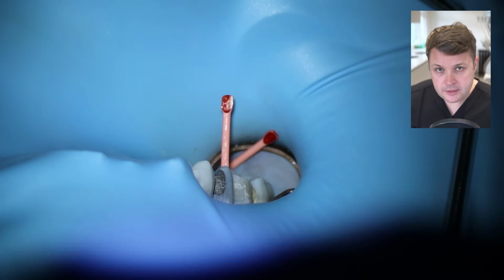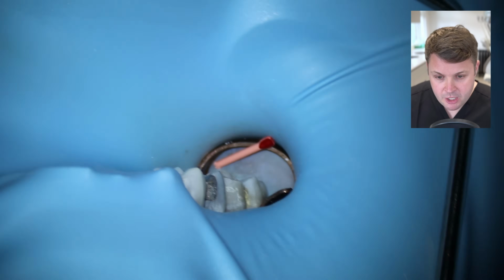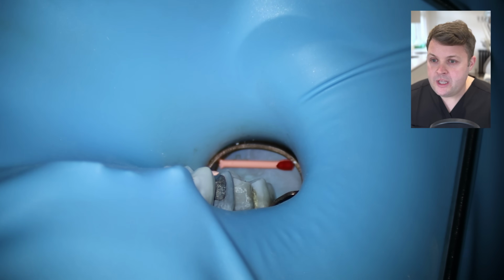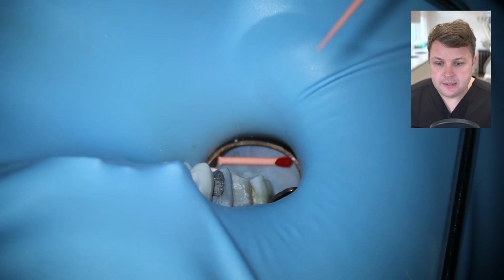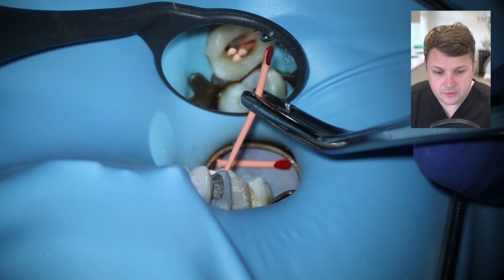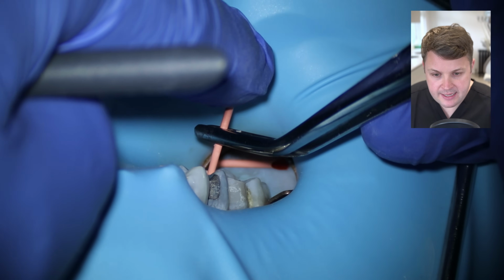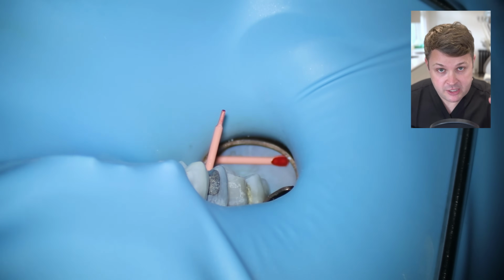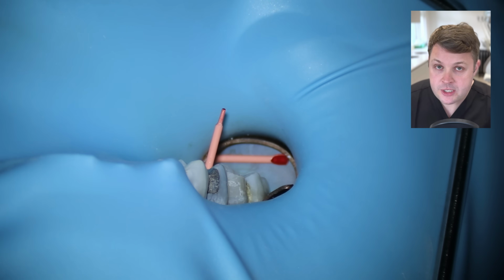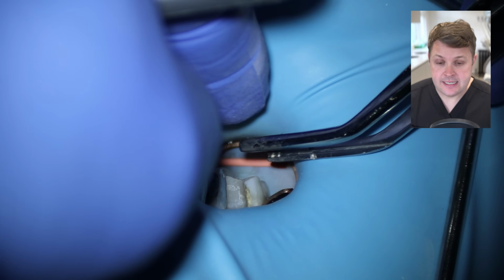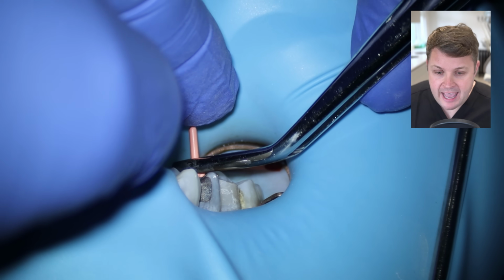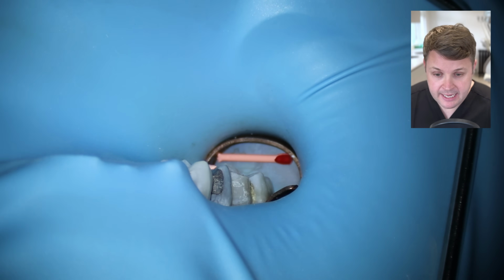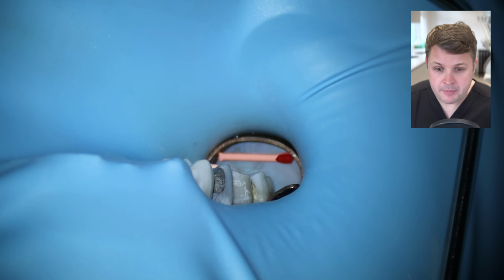The MB1, the MB2 and the DB cones all go really nicely to length. However, when we do our cone fit of the palatal, what you notice is that as I push this palatal cone to length, and I've obviously crimped the GP cone, it pushes past that crimp point, indicating that the apical diameter of the GP cone doesn't match the apical diameter of the palatal canal.